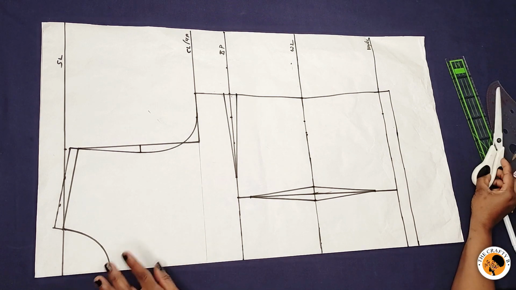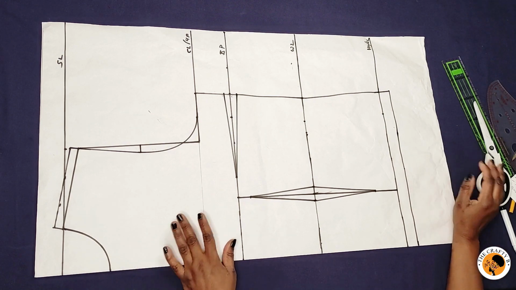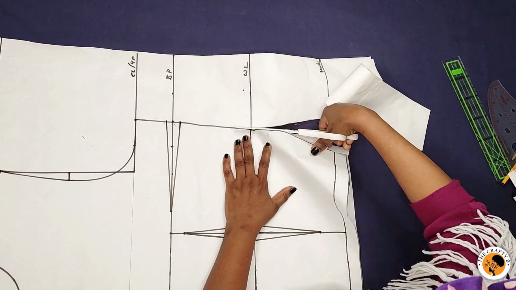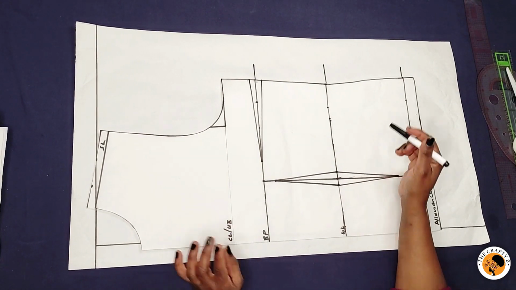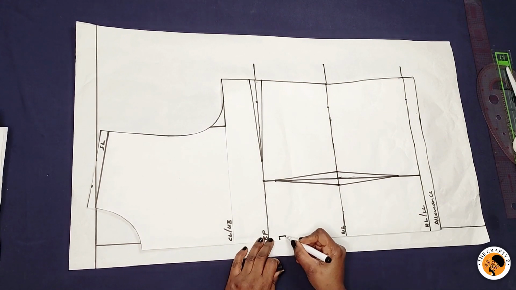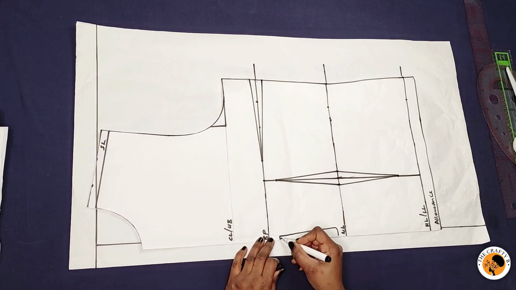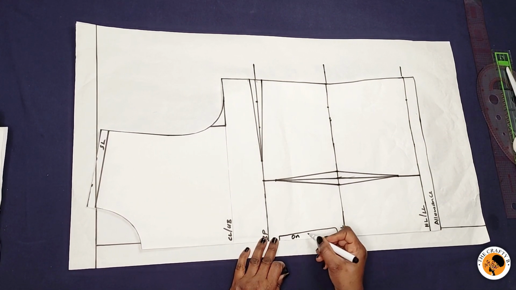So the next thing to do is to cut it out. So the front bodice block is ready. So don't forget, when you are cutting it on fabric, cut it on fold. So I write it here, on fold.